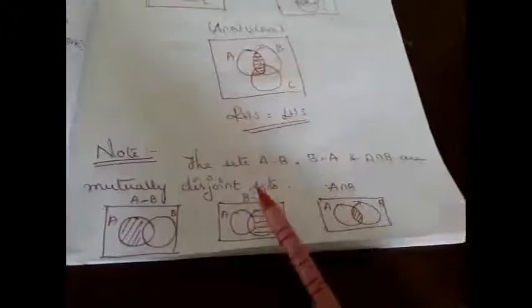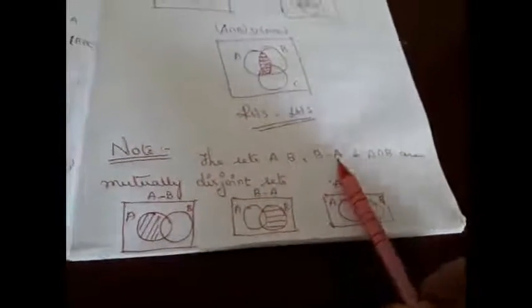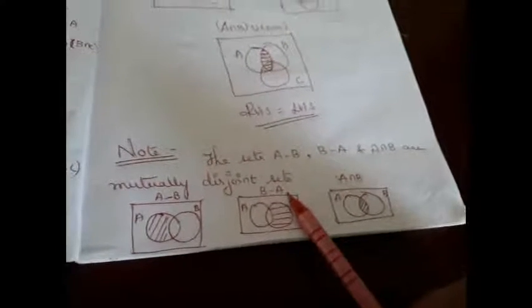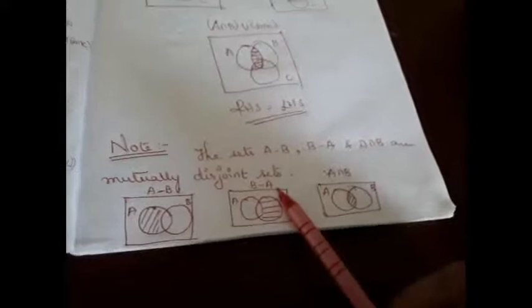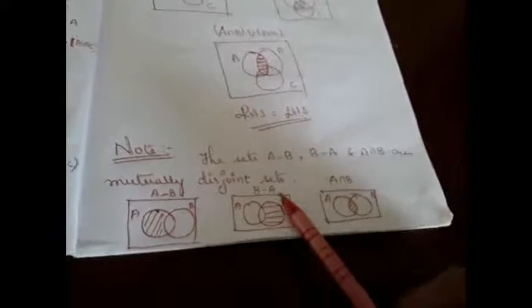Before we move on to the exercise, I wish to discuss one important note. This will be useful while we are moving on to the next topics. The sets A minus B, B minus A and A intersection B are mutually disjoint sets. Disjoint means the sets which don't have any element in common, right?